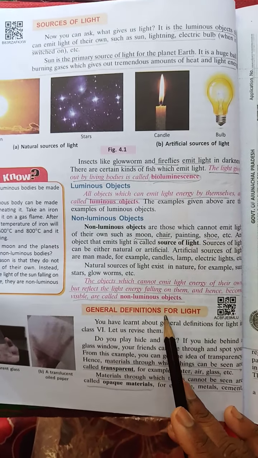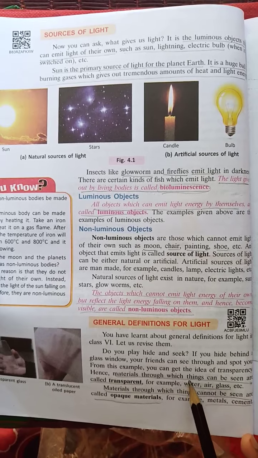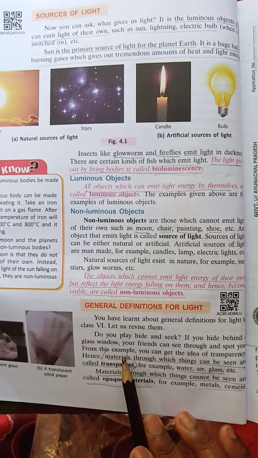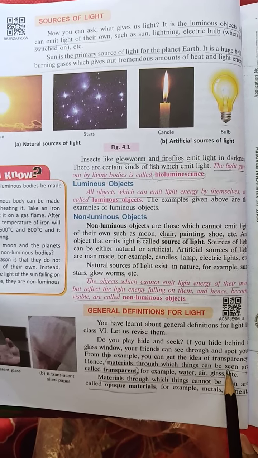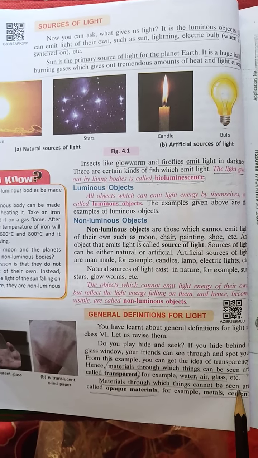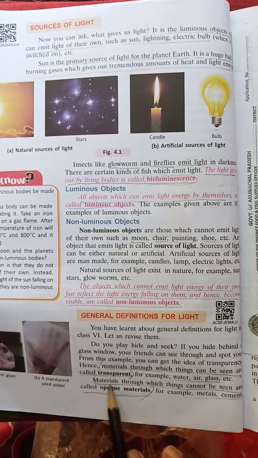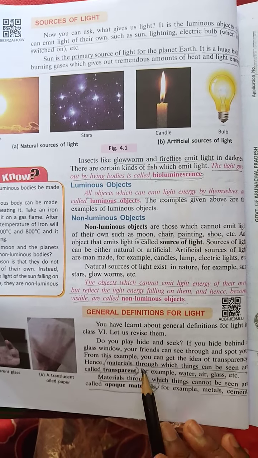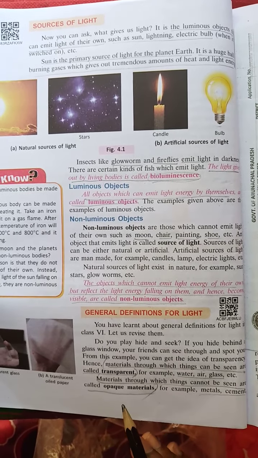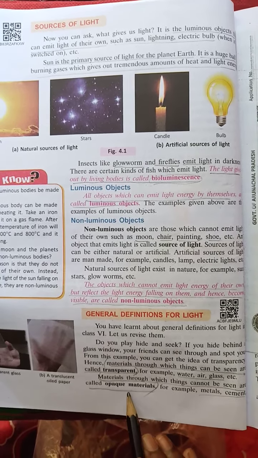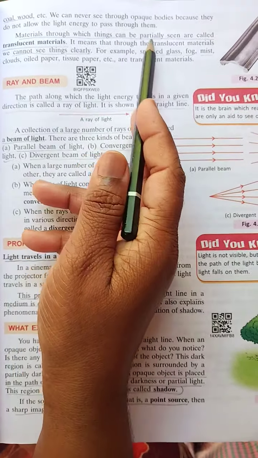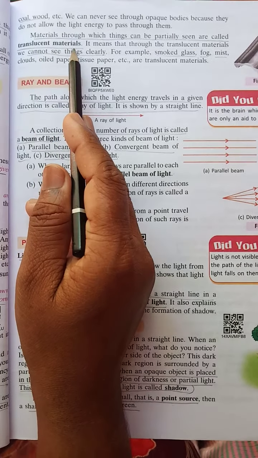Then general definitions for light. Materials through which things can be seen are called transparent materials. Materials through which things cannot be seen are called opaque materials. Transparent means we can see through them; those through which we are unable to see are called opaque objects. Materials through which things can be partially seen are called translucent materials.